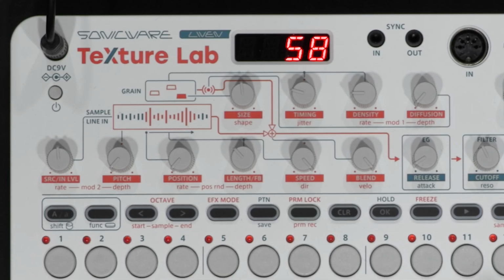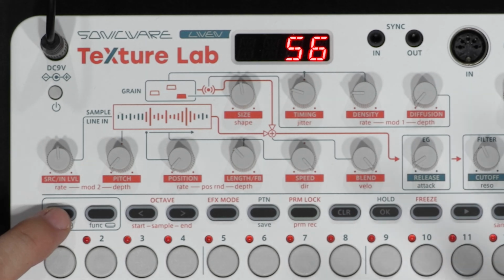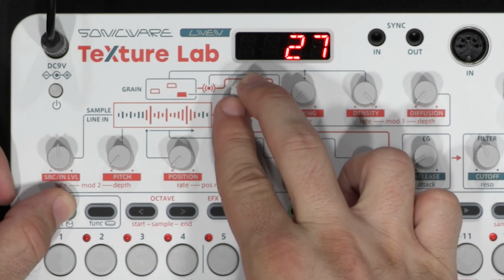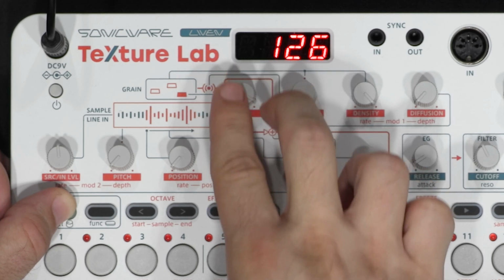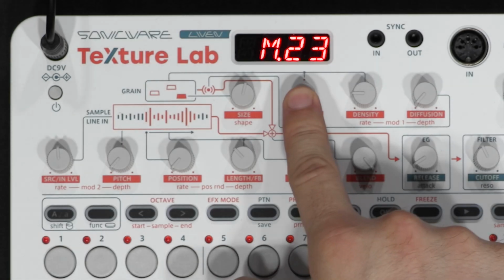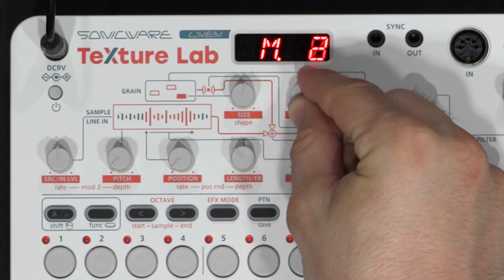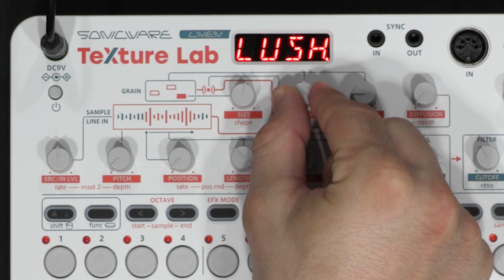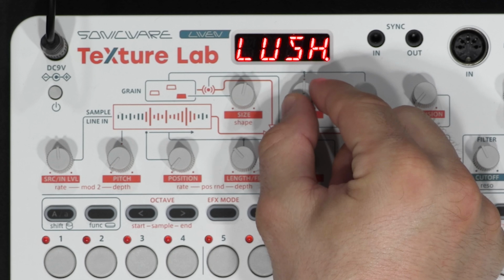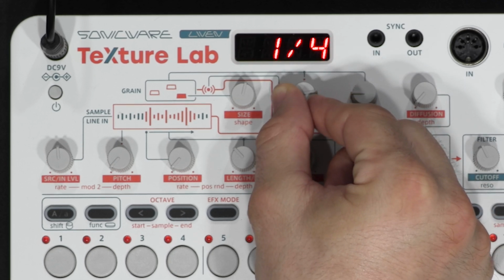You can change their shape with shift and shape to add some fade in and fade out to each grain. You can change their timing, which is the frequency at which the grains will be generated. From 0% to 50%, you'll get more and more grains per second until you get lush. And then above 50%, you will get some rates that are synchronized to the tempo. So 16th notes, 8th notes, etc.